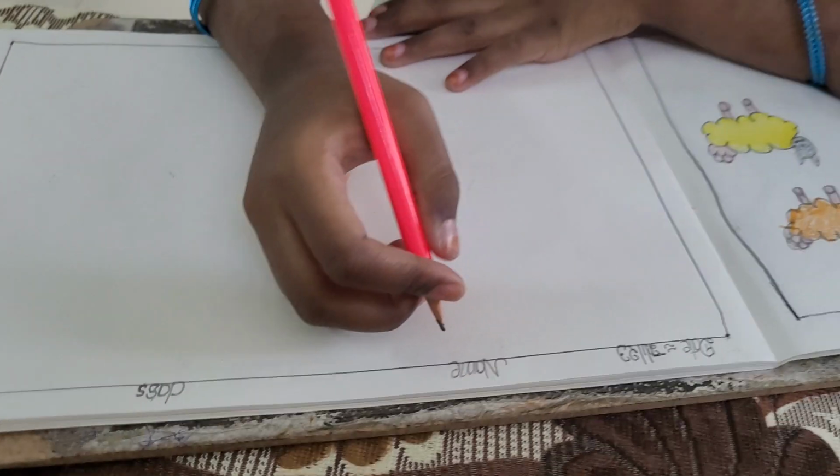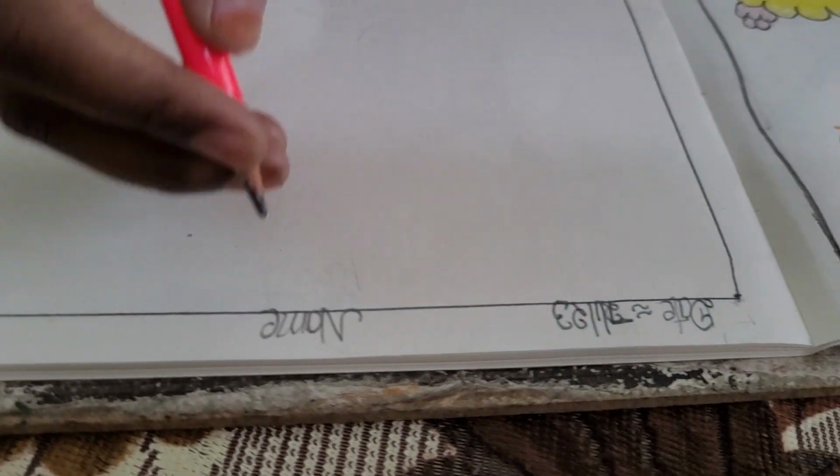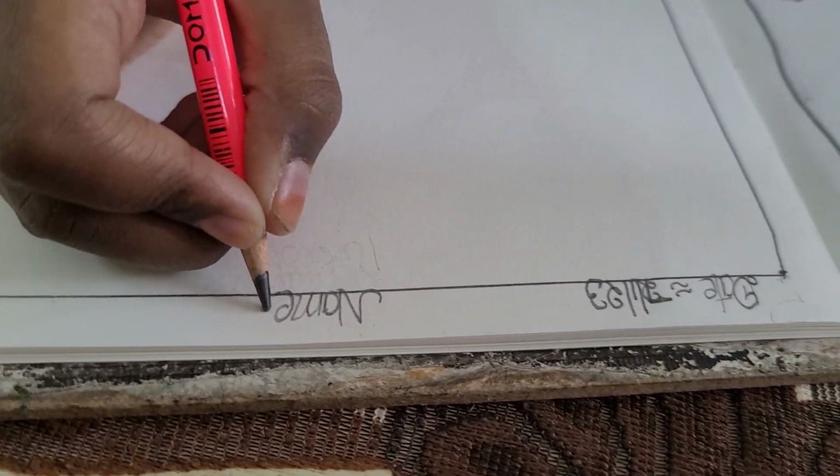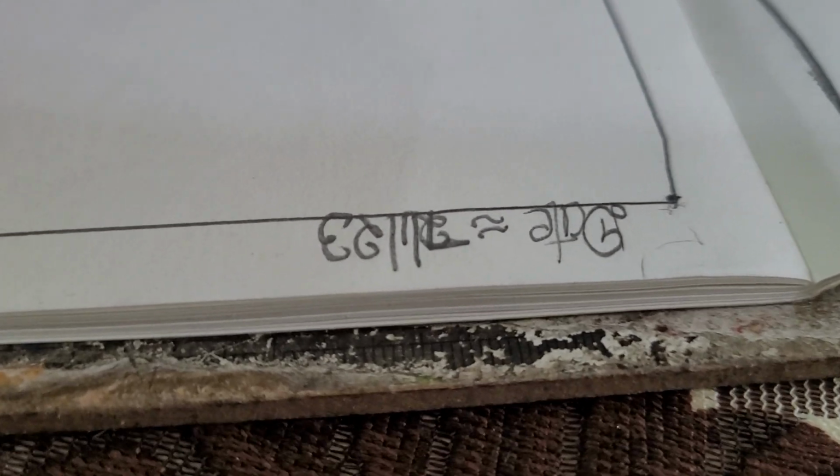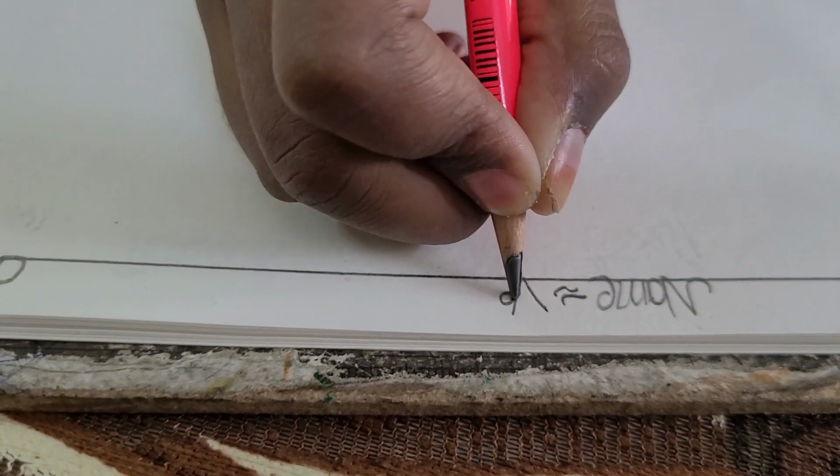Today I am drawing a big owl and a small owl. Now let's start. First, today I drew the border and I wrote the date also. Name.